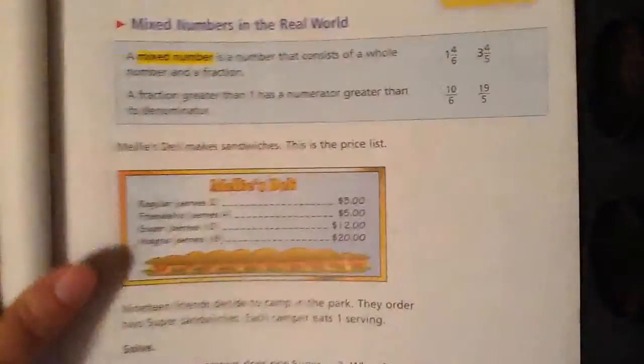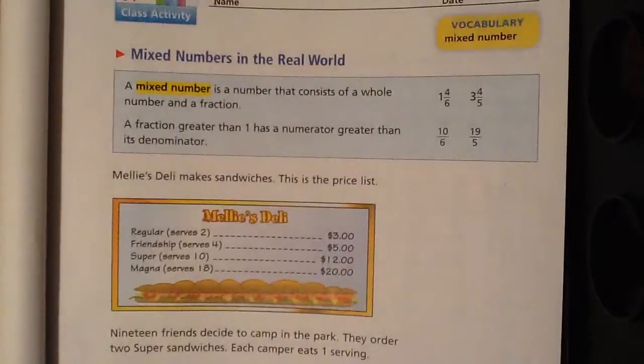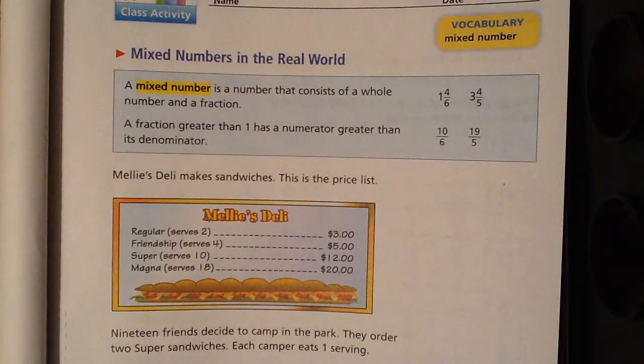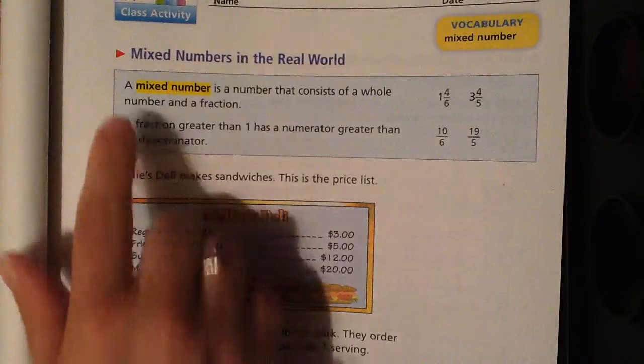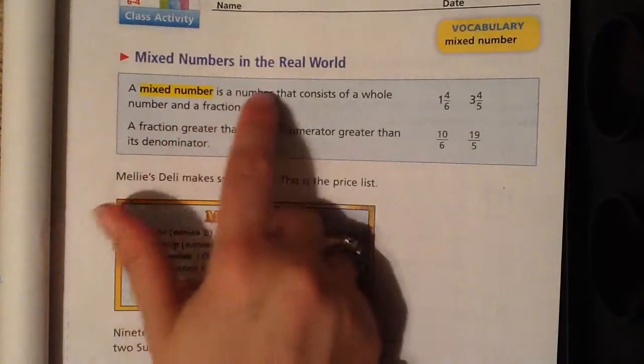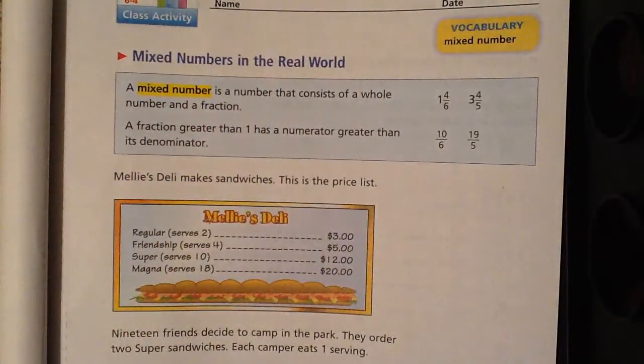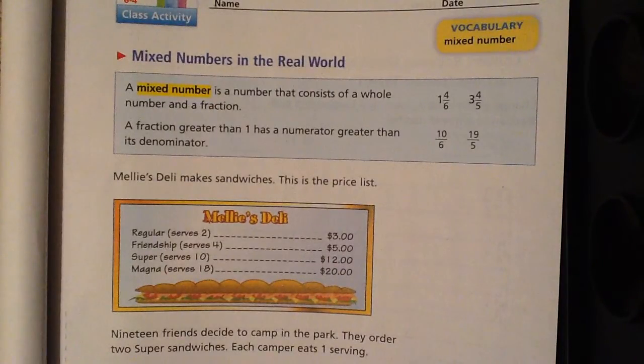Look at the top of page 207. It says mixed numbers in the real world. Here again we see our definition. A mixed number is a number that consists of a whole number and a fraction. A fraction greater than 1 has a numerator greater than its denominator.